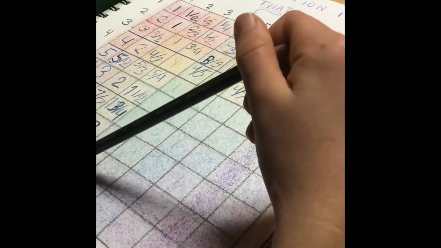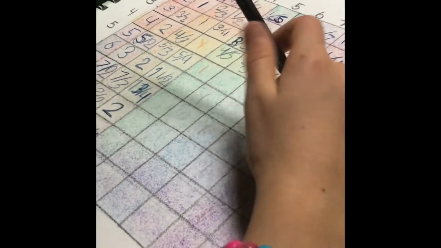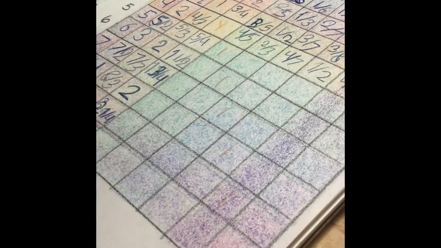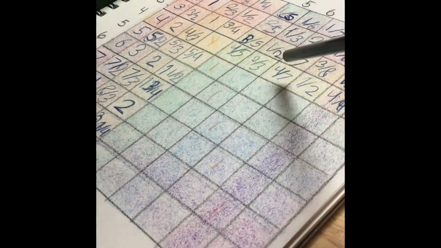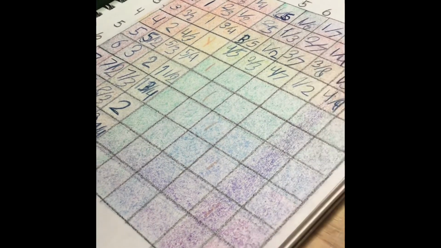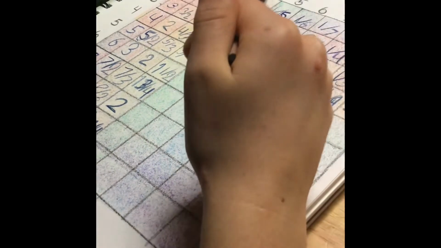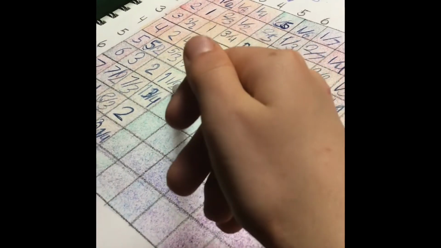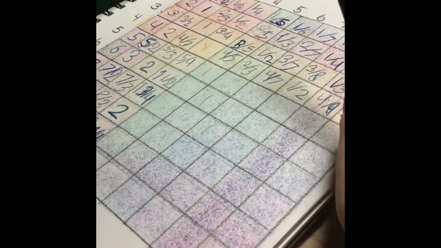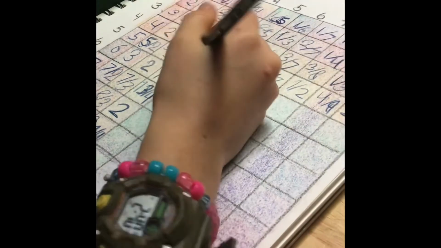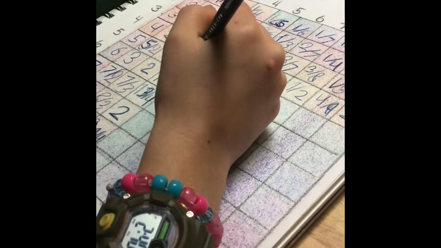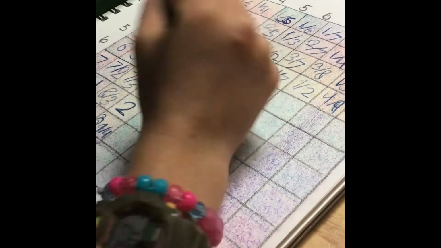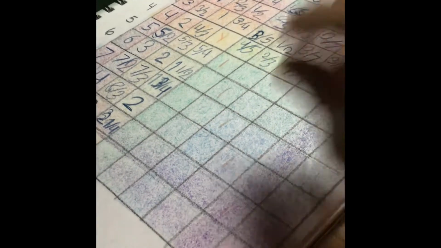Oh, you want to go down? What do you think that's going to be? Let's look at the pattern. Is there a pattern? I don't know, look and see. 1/5, 2 fifths, 3 fifths, 4 fifths, 5 fifths. So this would be 6 fifths, 7 fifths. Okay, you can write 6/5.